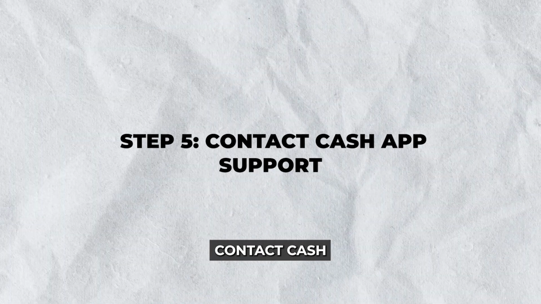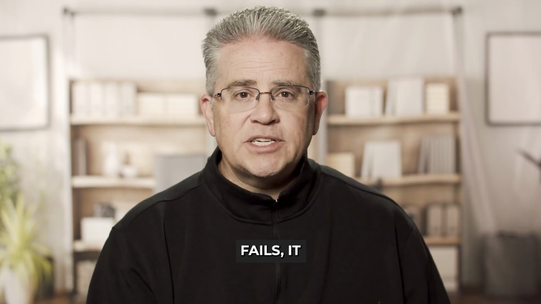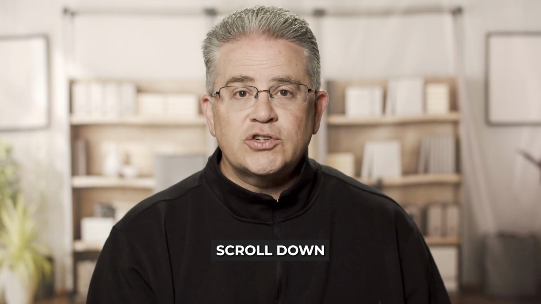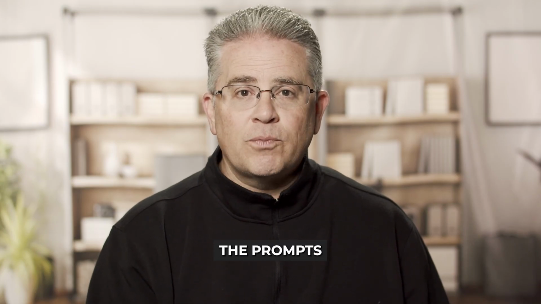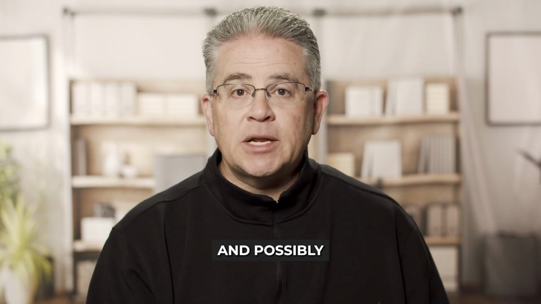Step 5. Contact Cash App support. If all else fails, it might be time to contact Cash App support. Here's how. Open the Cash App and tap on your profile icon in the upper left corner. Scroll down and select Cash Support. Choose something else and then navigate through the prompts to describe your issue. Reaching out to support will give you a direct response and possibly reveal additional solutions for your issue.